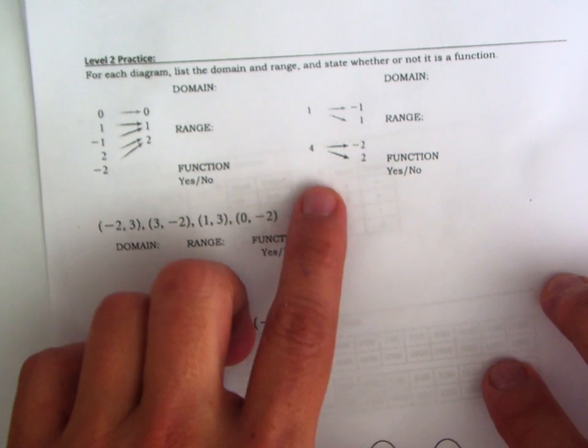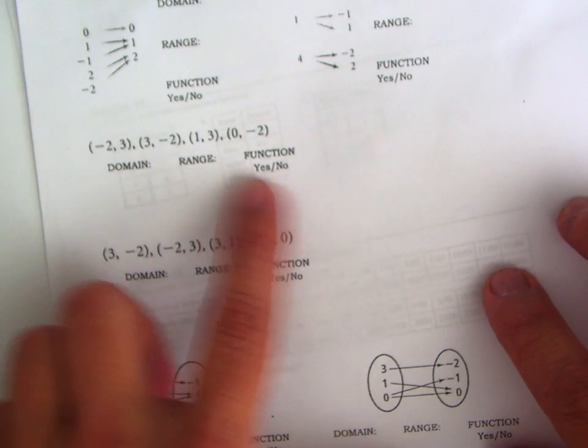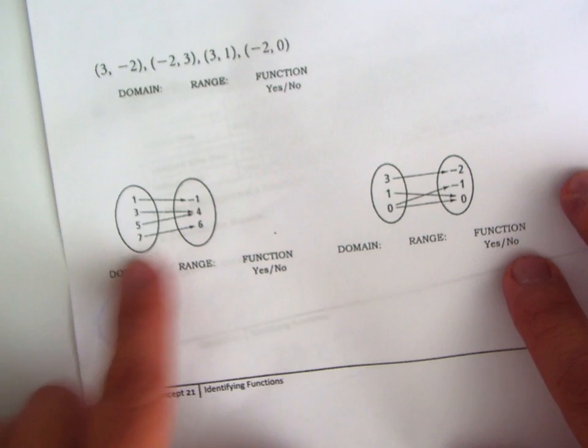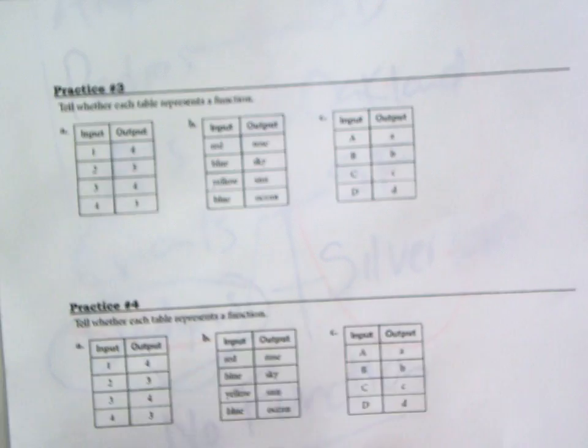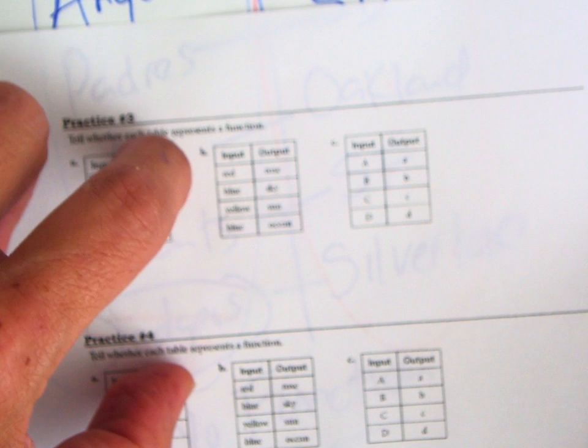So be careful with that. You have your X and Y's right here. You got your circles, same thing. You got your words. And try your best. And that's it. For each input, there's only one output. You can't use an input twice and have two outputs. And that's it.